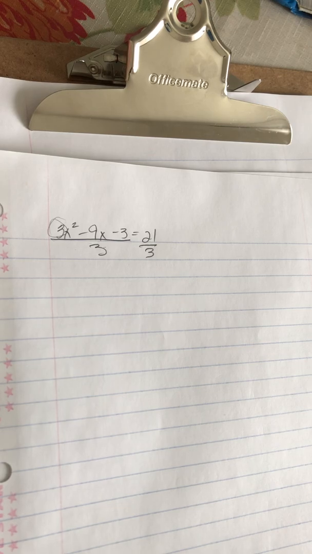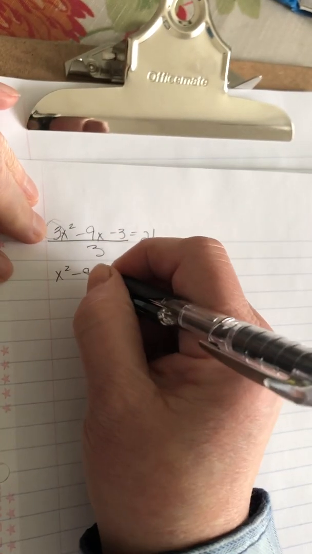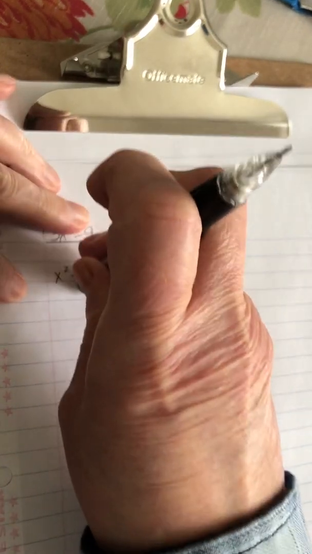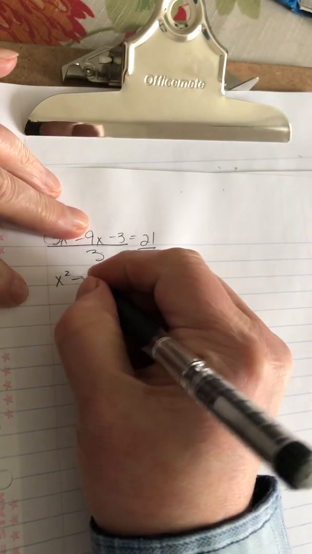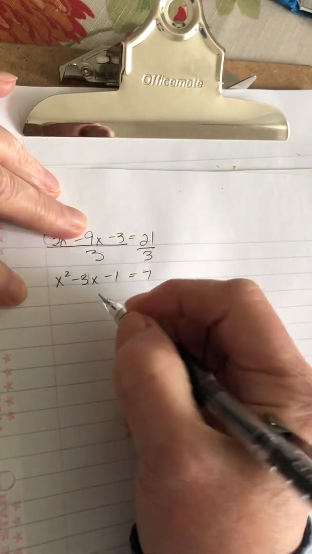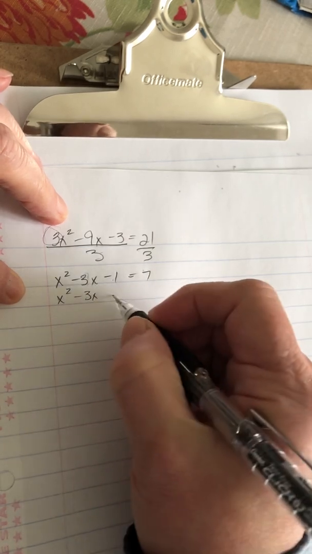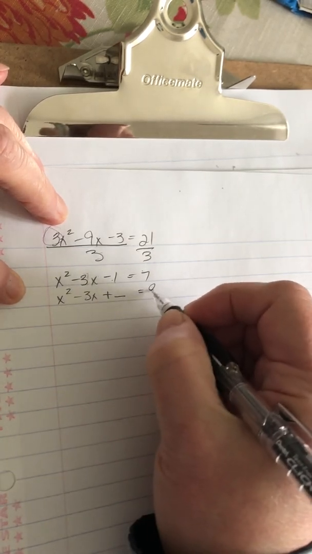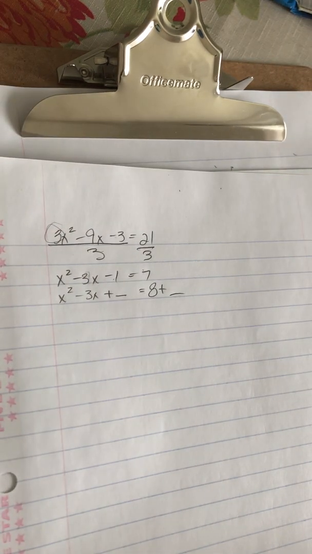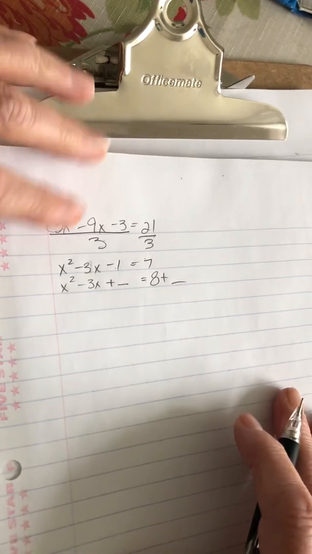That gives me x squared minus 3x minus 1 equals 7. Got to get rid of that 1. x squared minus 3x plus blank equals 8 plus blank, because to get rid of a minus 1, you add 1. I've got to find c so I can add it to both sides.